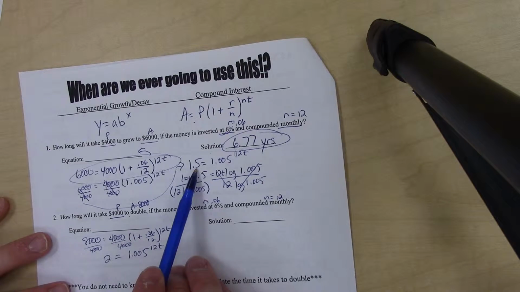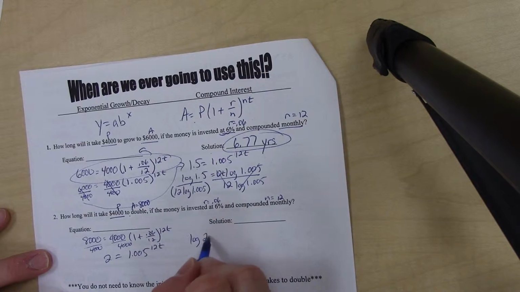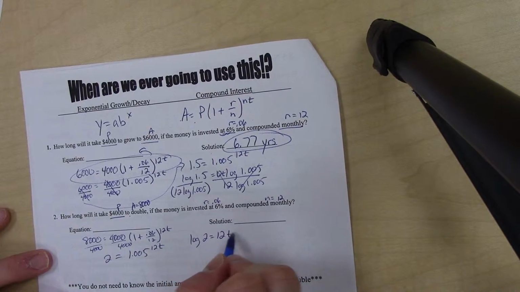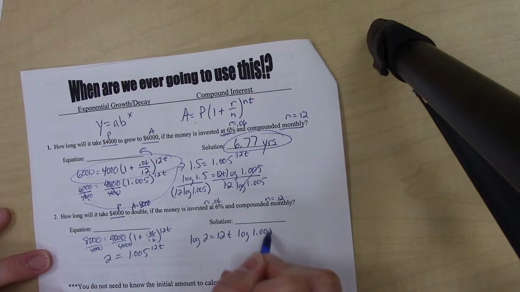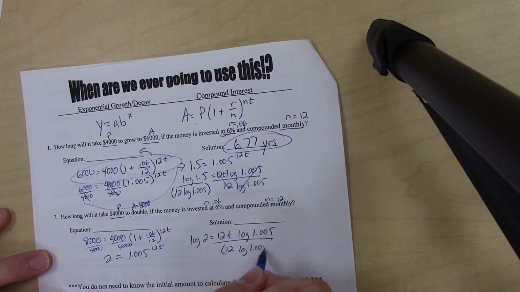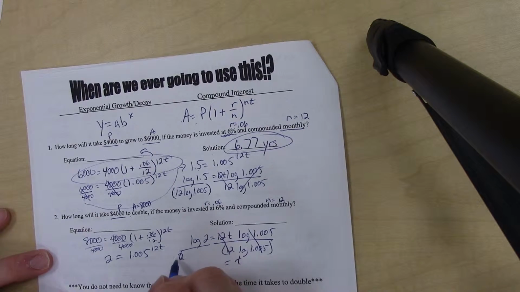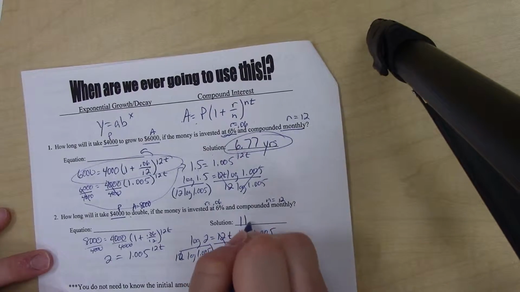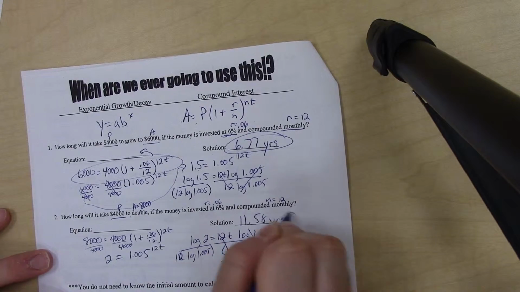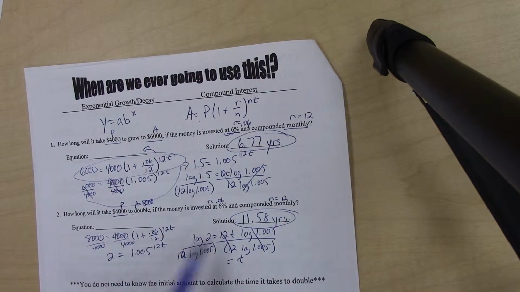So now I'm really at this step, again, where I can log both sides. If I log that side, I'm going to log this side and pull the 12t up at the same time, just to save myself a step. And again, I'm going to divide by the same thing I did last time. I get t equals 12 log 1.005, and I end up with 11.58 years, which makes sense. This is less money than this, so it's going to take longer to get to that amount of money.